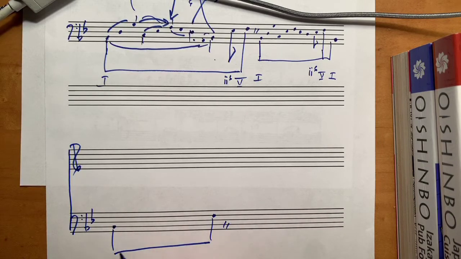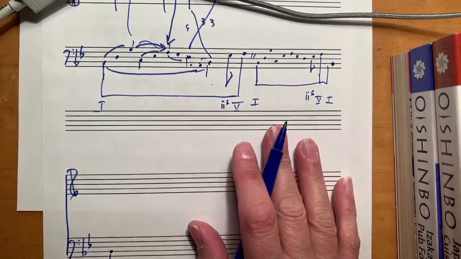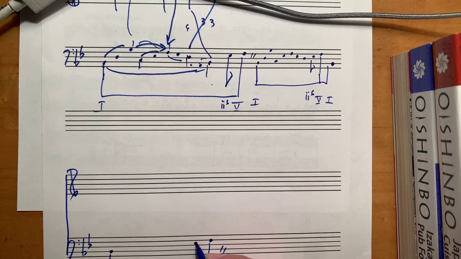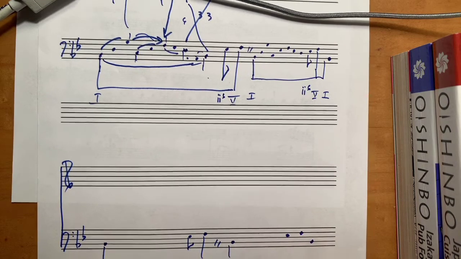Okay, so we got the B flat to F. Here it is. That is approached by this intermediate harmony. Okay, and then over here it's B flat, E flat, F, B flat. Gets completed.